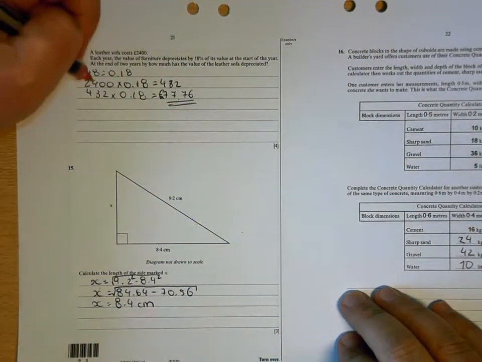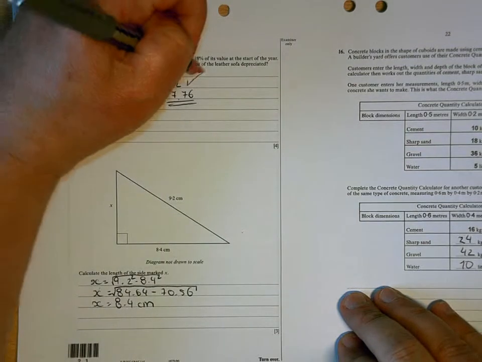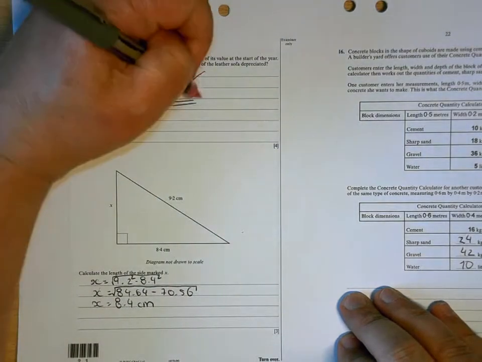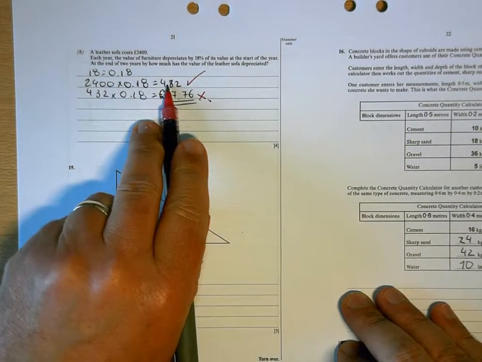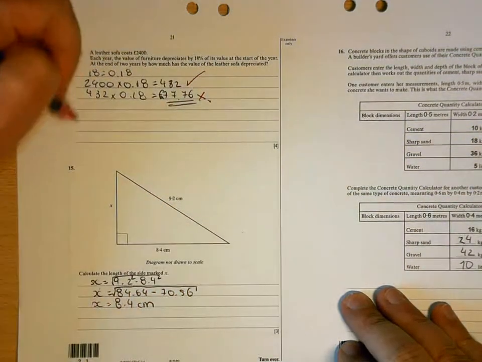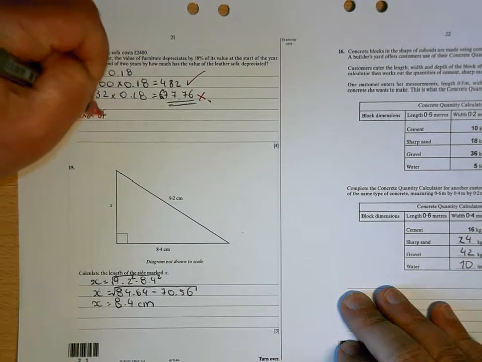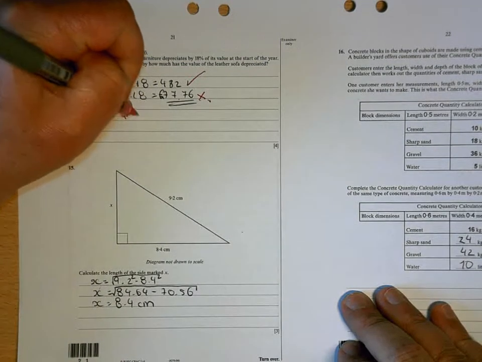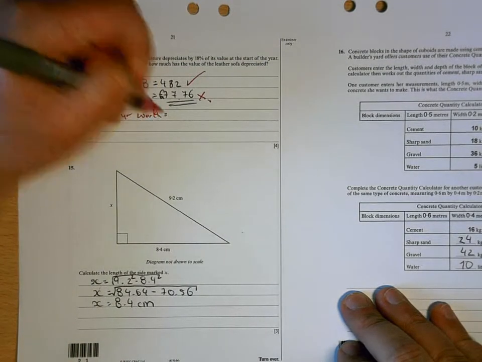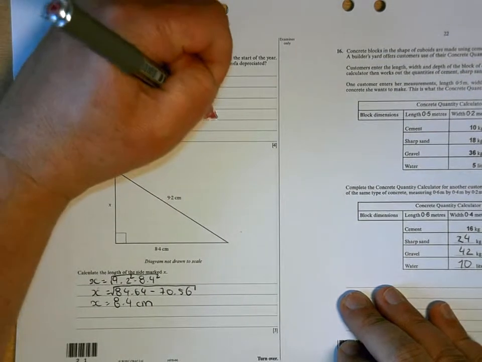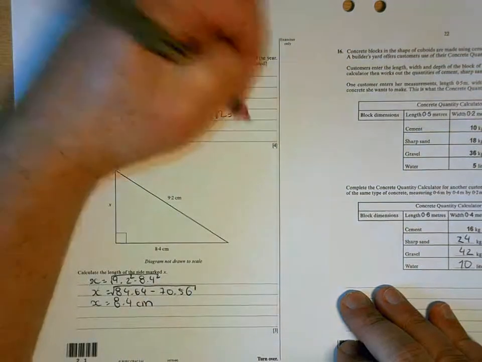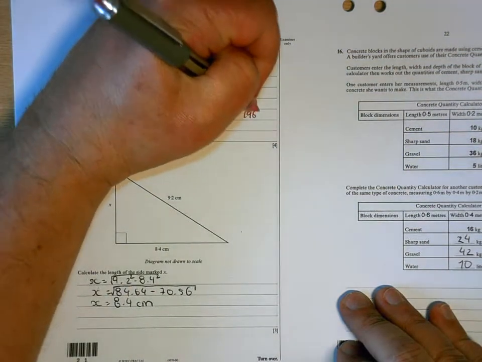20, that is correct, but that's wrong. What you have to do, so you've worked out that in the first year it's lost £482. So at the end of the first year, it's worth 2,400 less the money that is lost. So that comes to 1968.